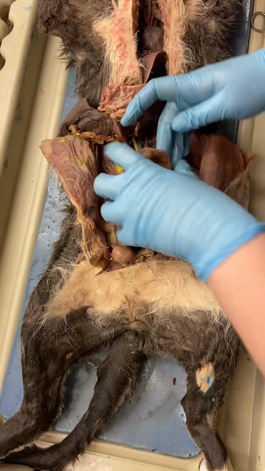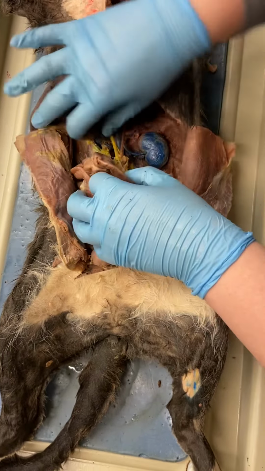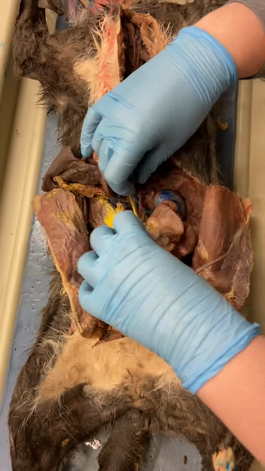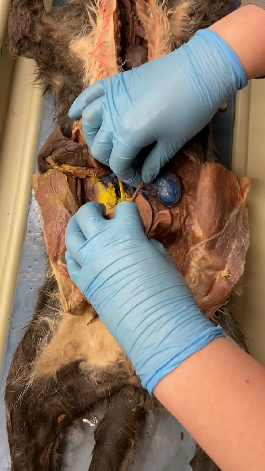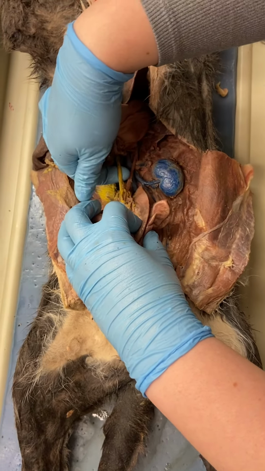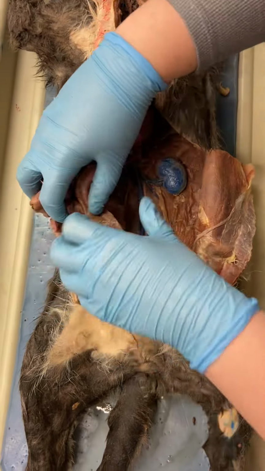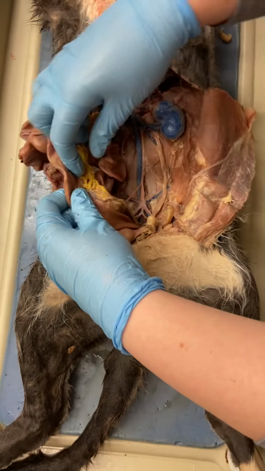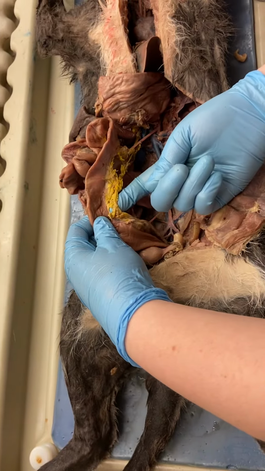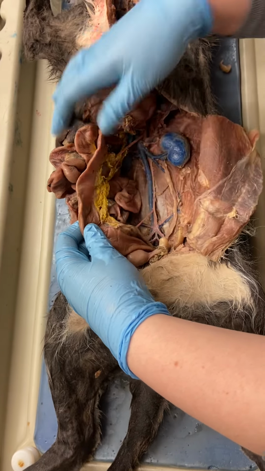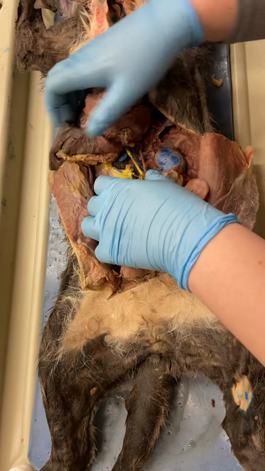Hepatic portal system. Pretty much named the same way. So we had the cranial mesenteric artery, cranial mesenteric vein. Caudal mesenteric artery, caudal mesenteric vein, both going to the large intestine, or the veins coming from the large intestine.